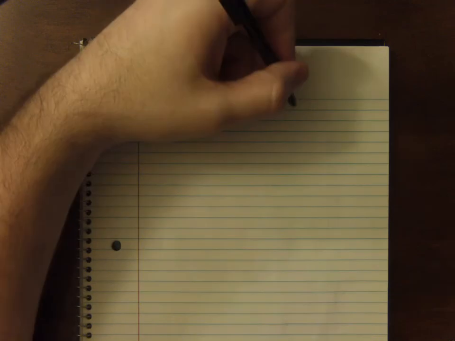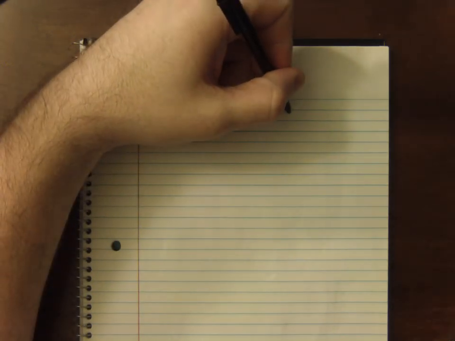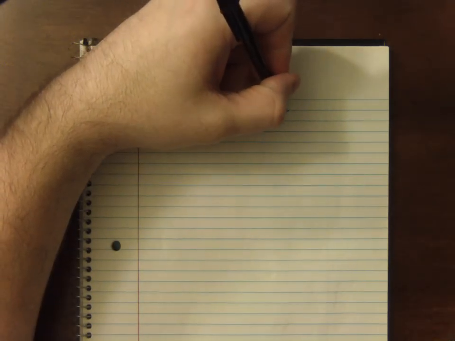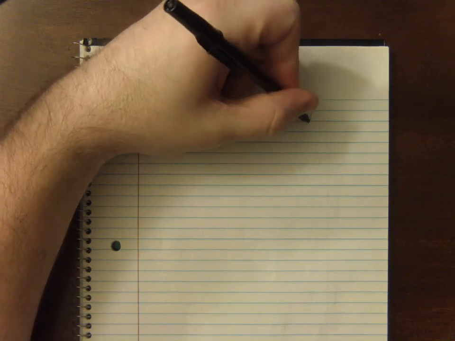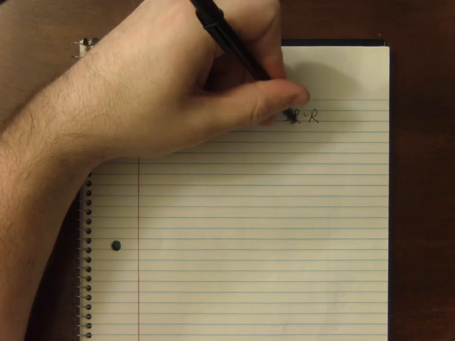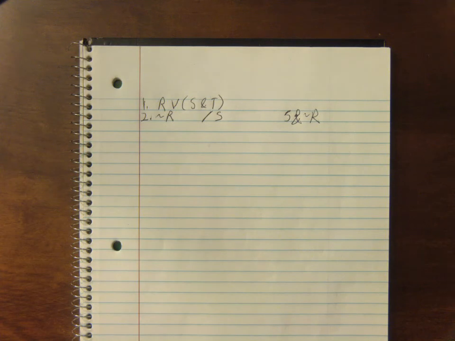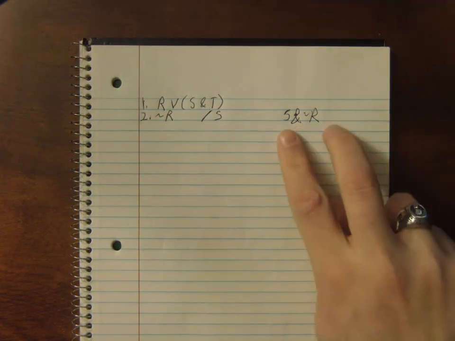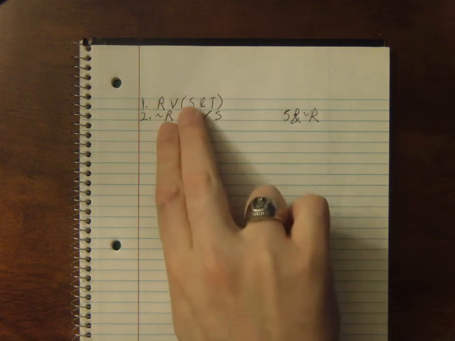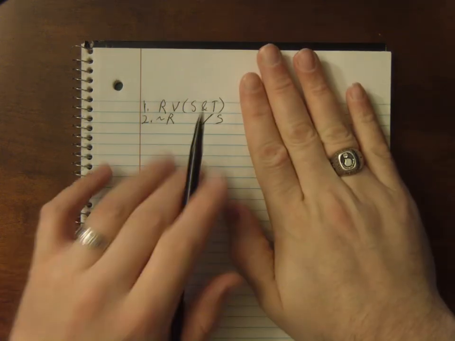So let's say instead, just writing this off to the side here, if my conclusion was S and not R, then I know it would be a building rule. Because I'd say, well, does this occur in its entirety anywhere in a premise? No, which means I've got to build it. So we'll do that one next.